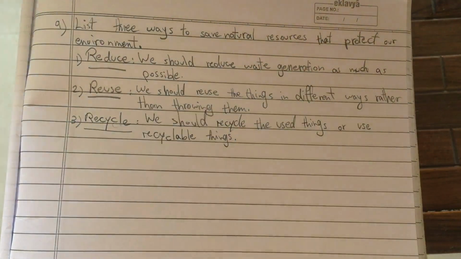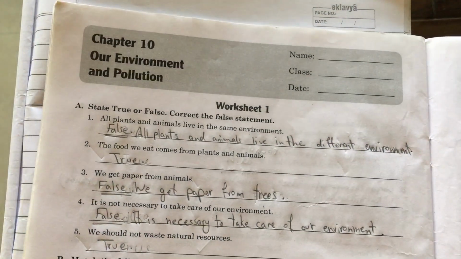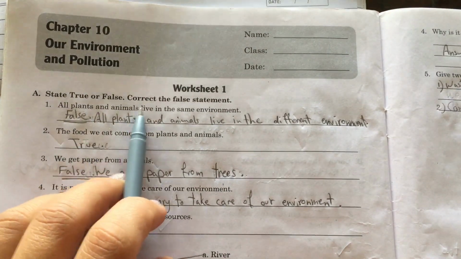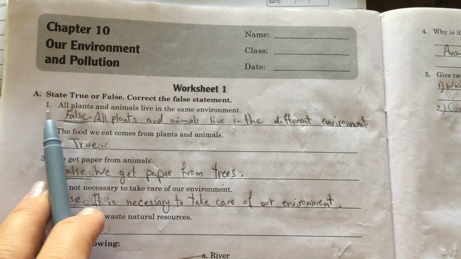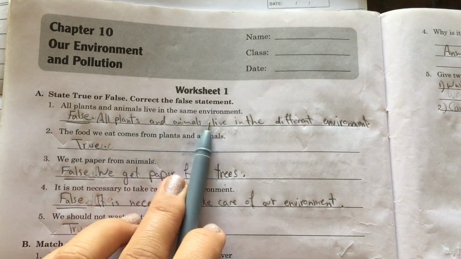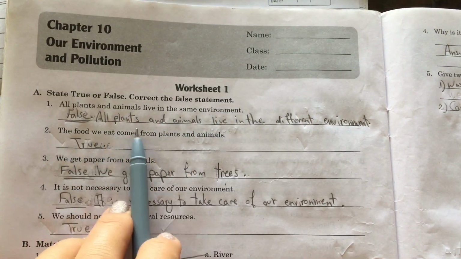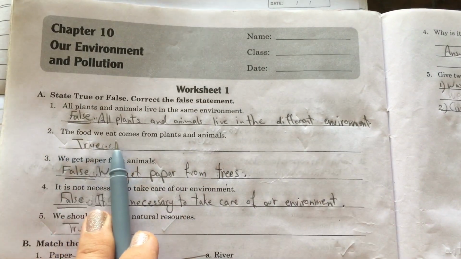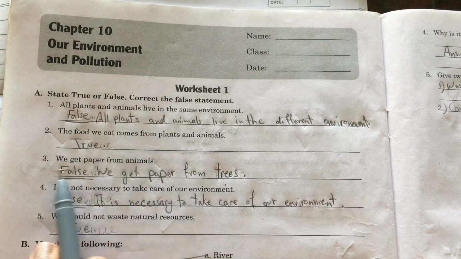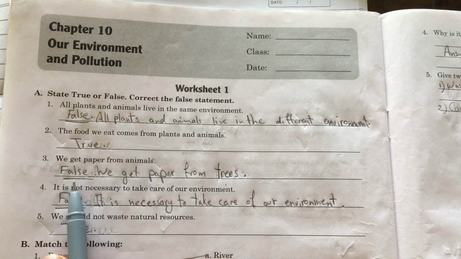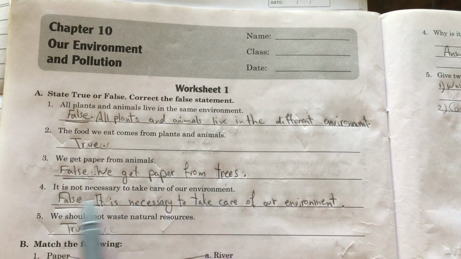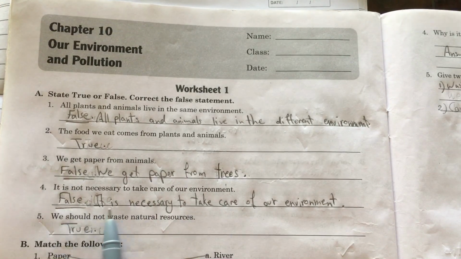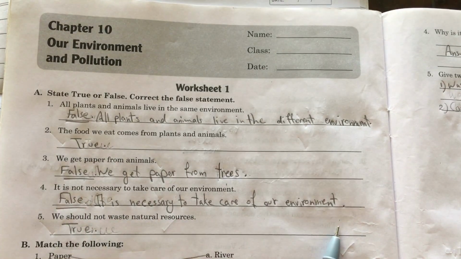Now the workbook. Worksheet 1. State true or false. Correct the false statements. 1. All plants and animals live in the same environment. False. All plants and animals live in a different environment. 2. The food we eat comes from plants and animals. True. 3. We get paper from animals. False. We get paper from trees. 4. It is not necessary to take care of our environment. False. It is necessary to take care of our environment.